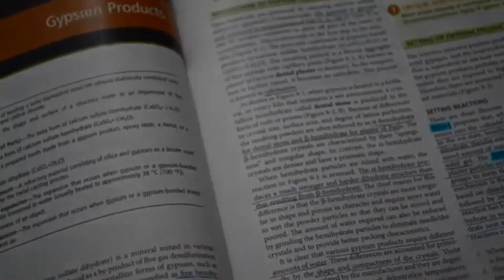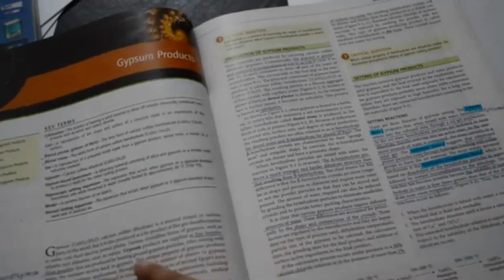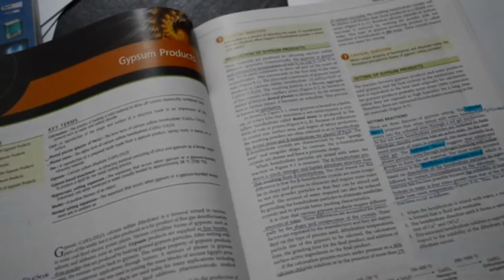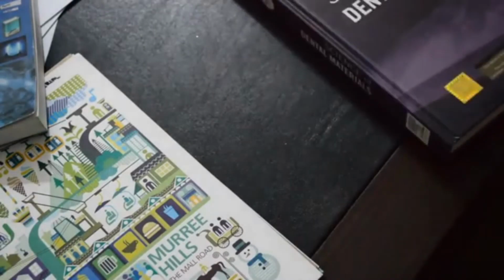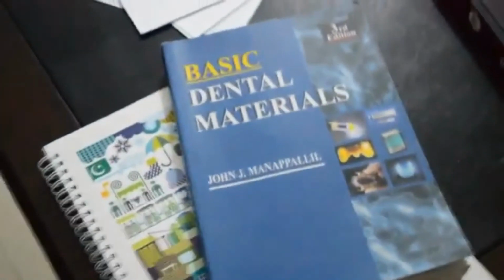So I did gypsum products on here and I loved it. It was pretty easy in this one than any other book. I loved it. I got the concept, I got what I had to do. Everything is given in the best possible way. Anyways, the other thing that you need to do is get yourself, I have some of these here, I'll show you. I don't want to show the name of the teacher though. This is it.